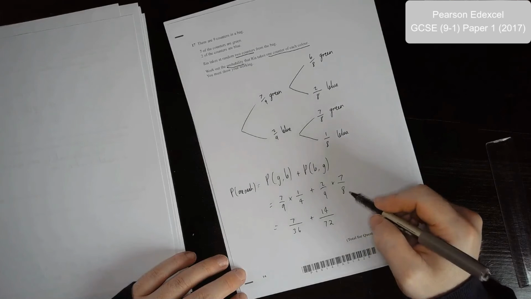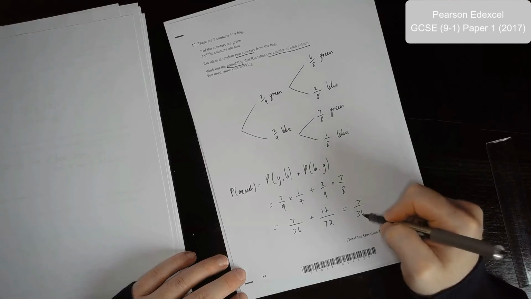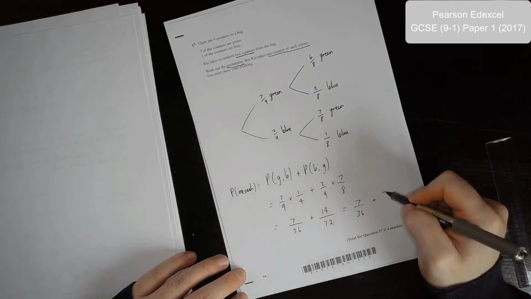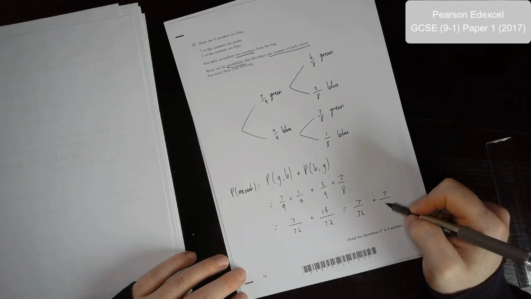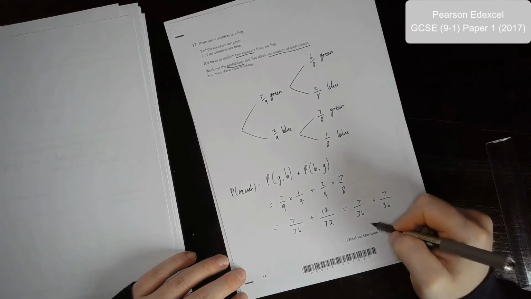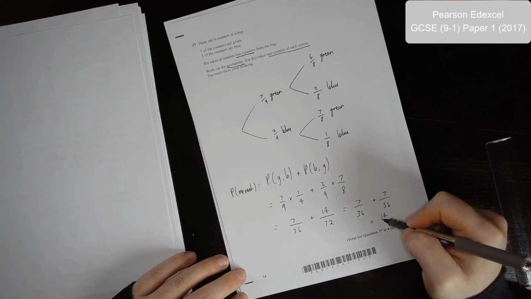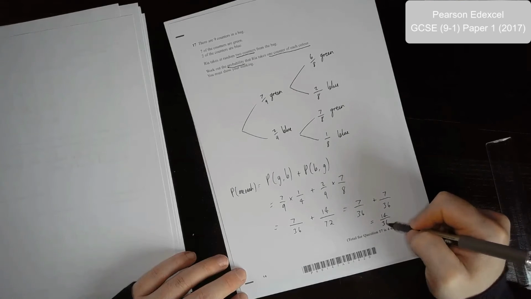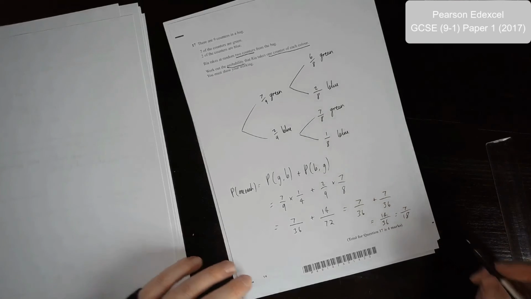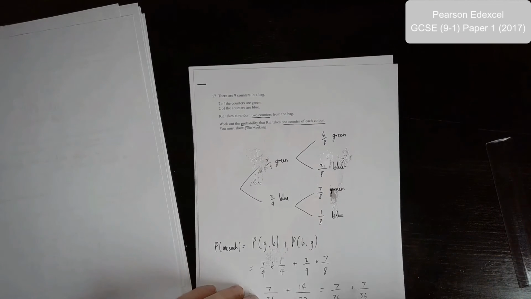Okay, and 7/36. Let's just simplify the right hand fraction down. So the answer is 14/36, which simplifies to 7/18. Okay.